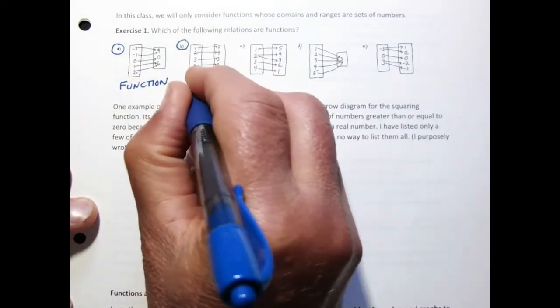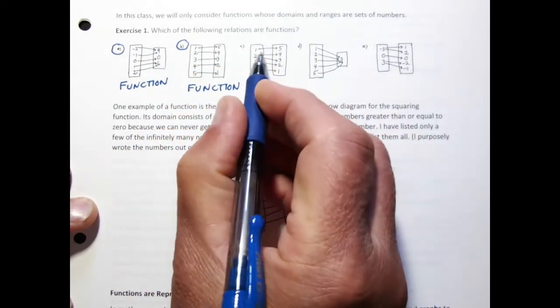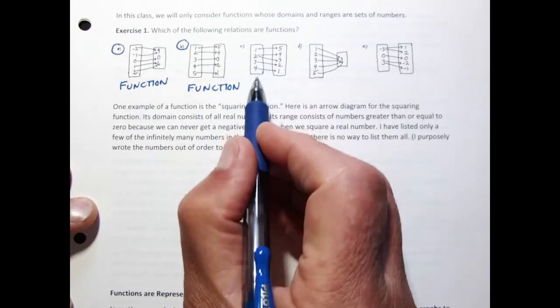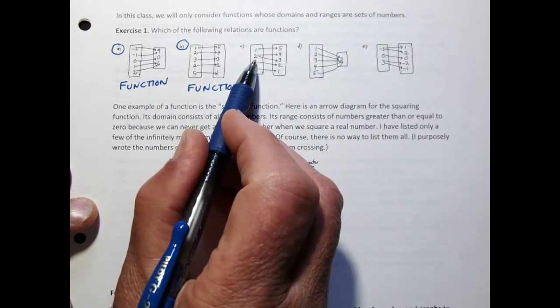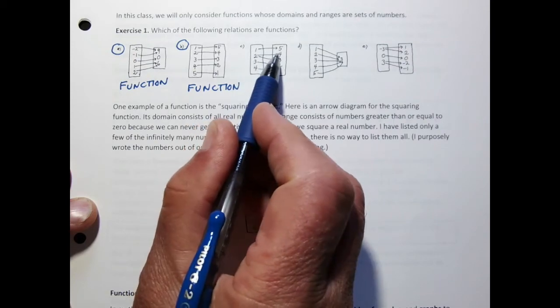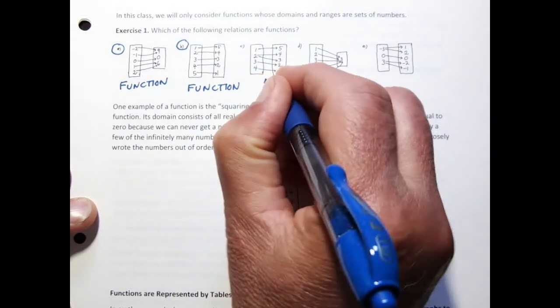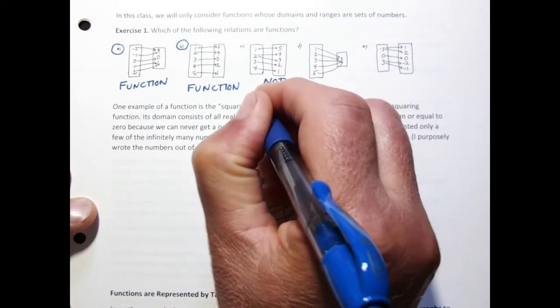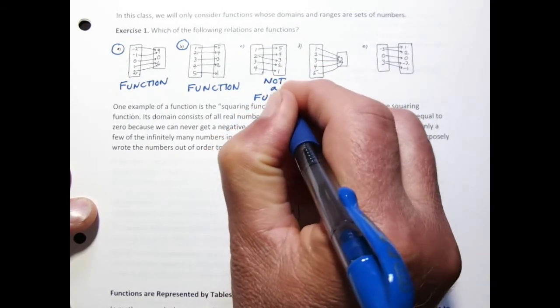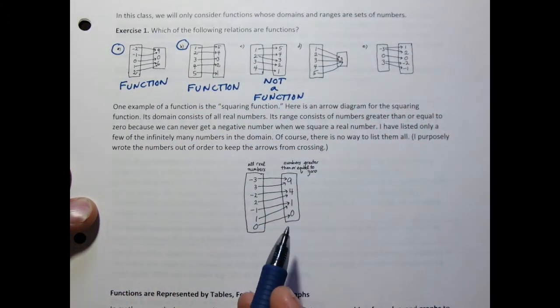So yes, B is a function. C, when I look down the list of inputs, number 2 has 2 arrows starting at number 2. 2 corresponds to 4, 2 corresponds to 3. That's not a function because there are 2 arrows emanating from the input value of 2.